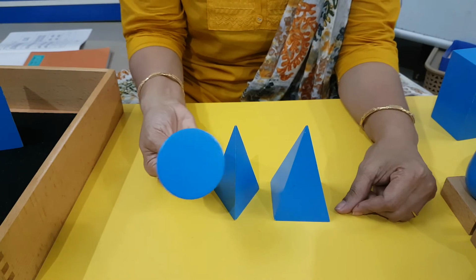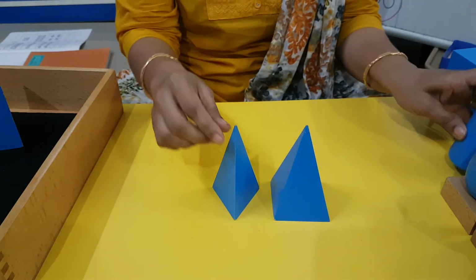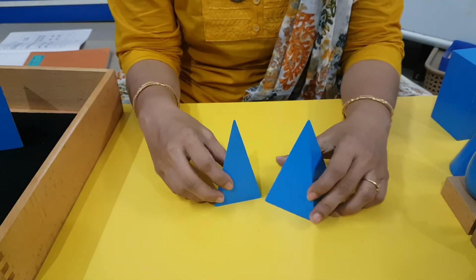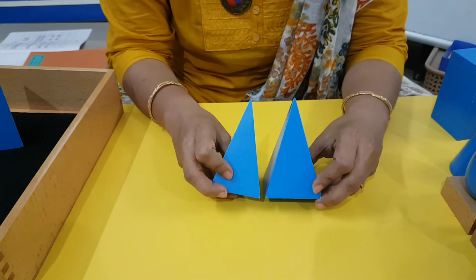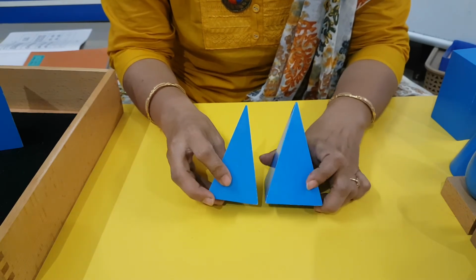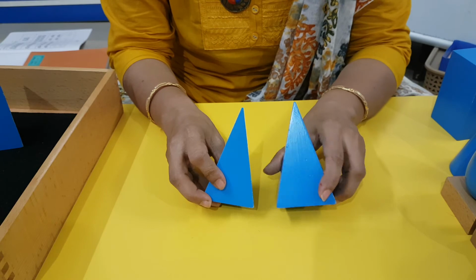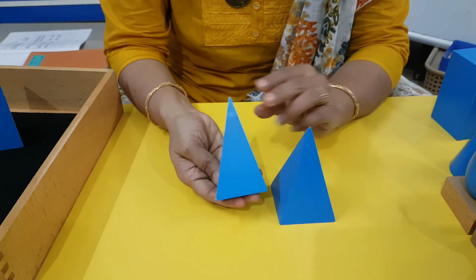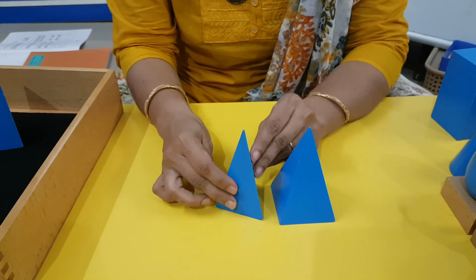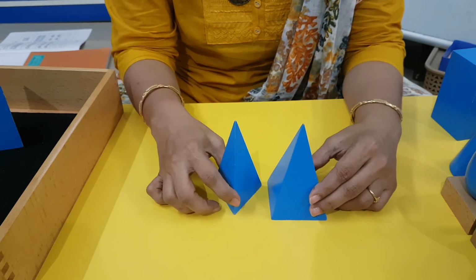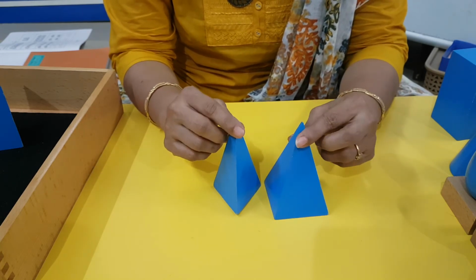But this is a cone because it has a circle. How about this? This is a pyramid which has triangular sides. See? Triangle, triangle, triangle. Here also triangle, triangle, triangle. That's why it is called a pyramid. But there is a difference between the two.